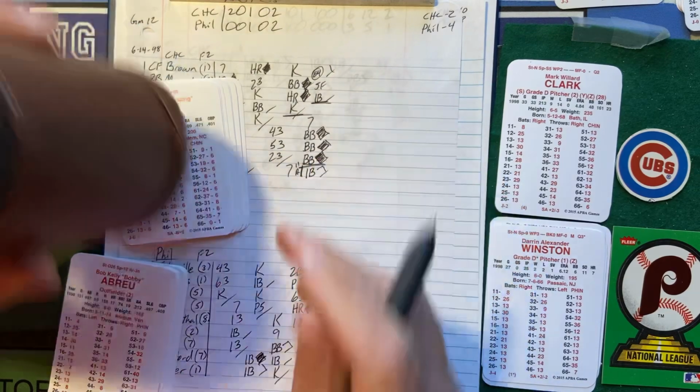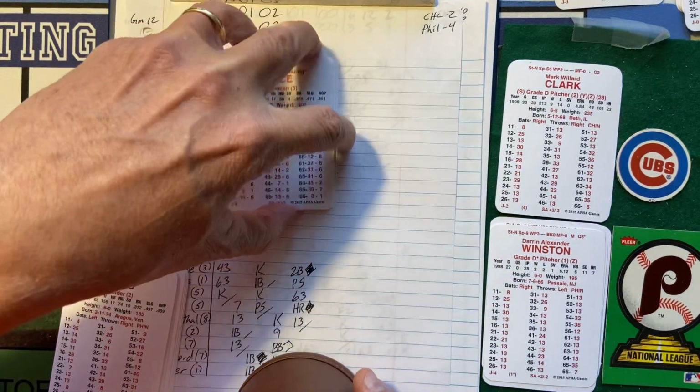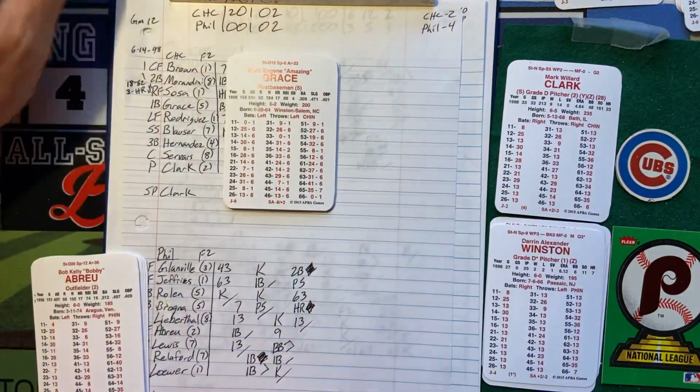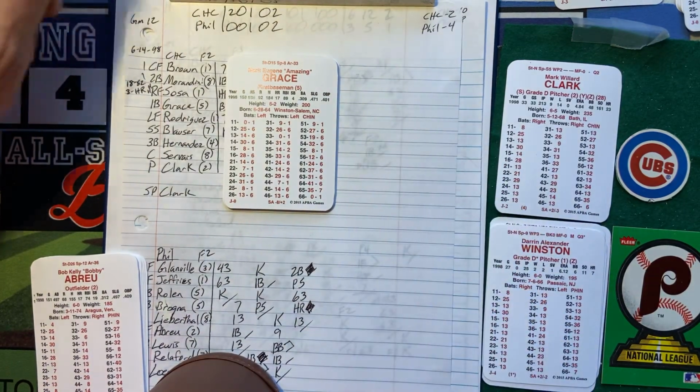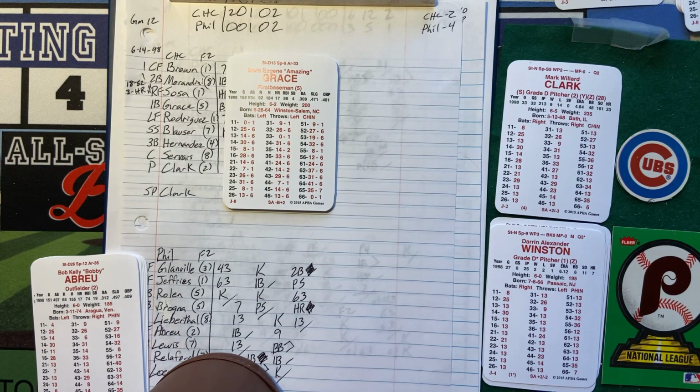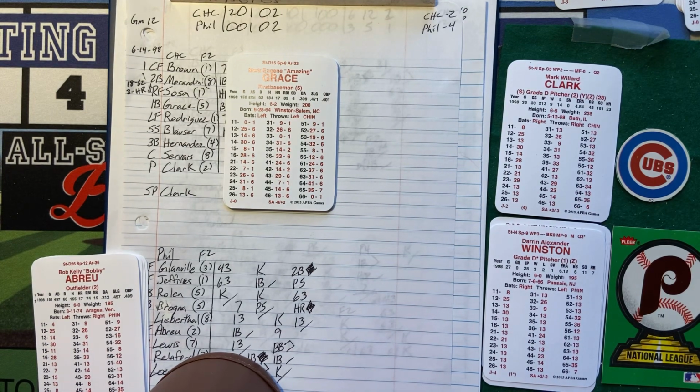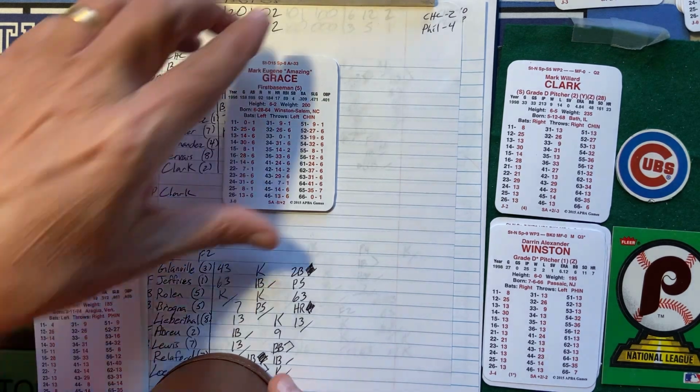Good hitter up at the plate, lefty. Bases loaded. Can't afford to give up any more runs. Lefty, 53-19. 19 is the third baseman. Rollins a 5, so that's good. That will be a ground out to third.